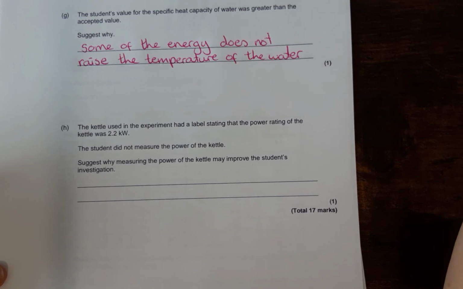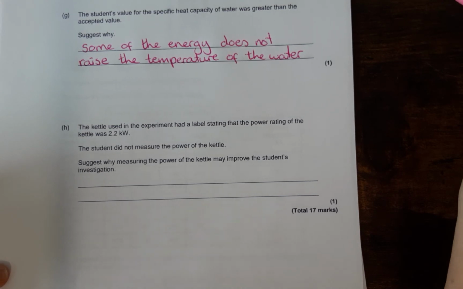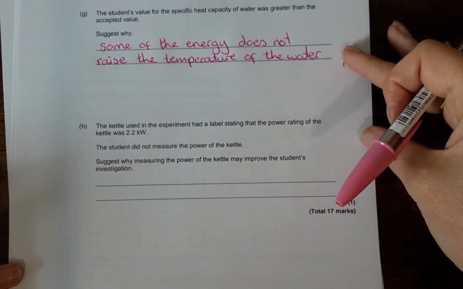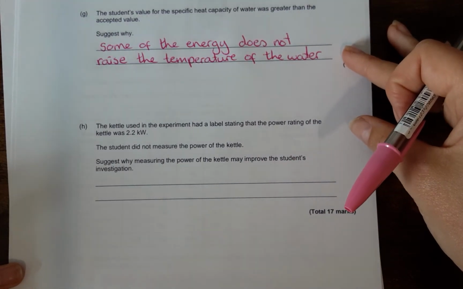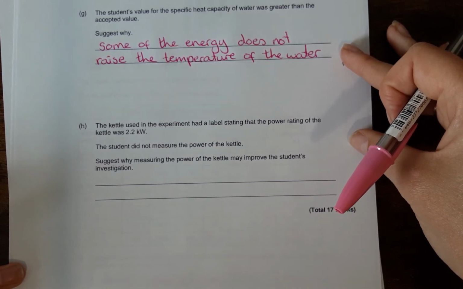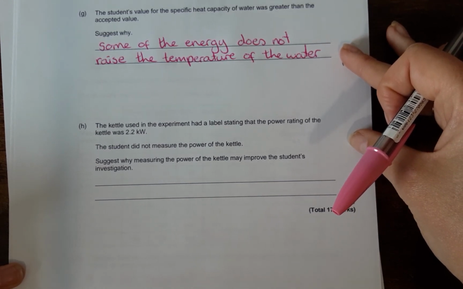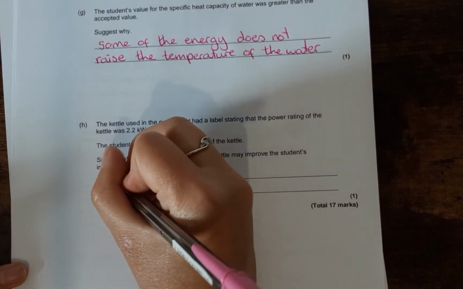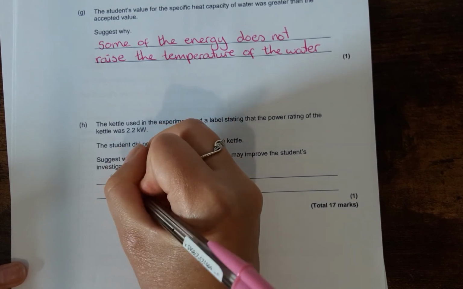Okay, so just because it says it on a label doesn't actually mean that its power is exactly 2.2 kilowatts. So what she would have to do is measure it, and then she could accurately calculate the amount of energy supplied. So the power of the kettle may not be 2.2 kilowatts.